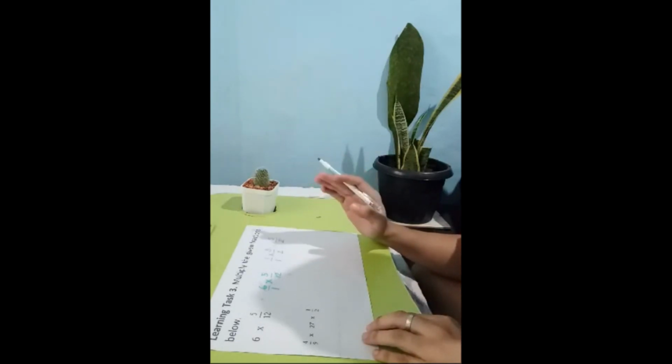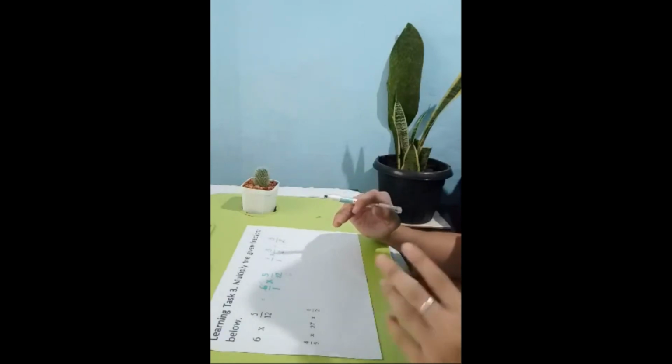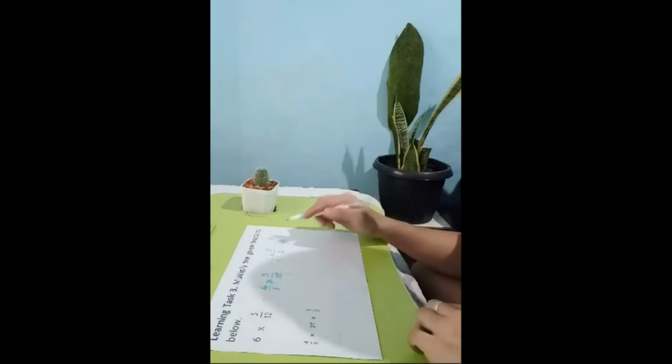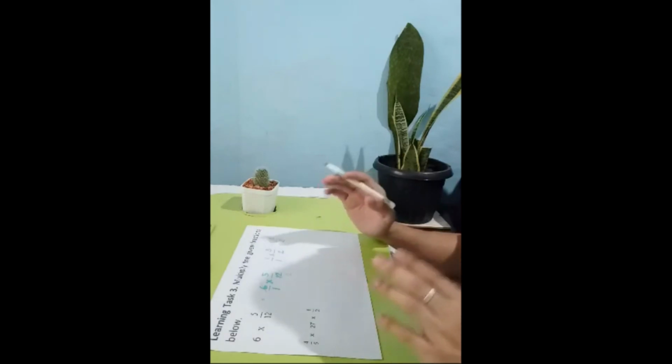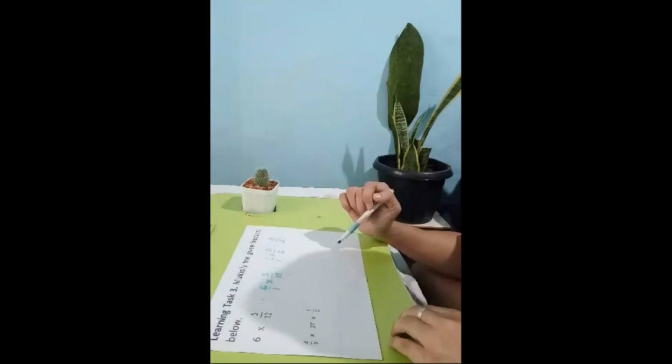Tandaan, improper fraction is a fraction wherein your numerator is greater than your denominator. At hindi natin siya tinatanggap as our final answer. What we are going to do is to convert it into a mixed fraction or a mixed number. So, paano natin gagawing mixed number or mixed fraction ang ating 5 over 2? We are going to divide our numerator by our denominator.